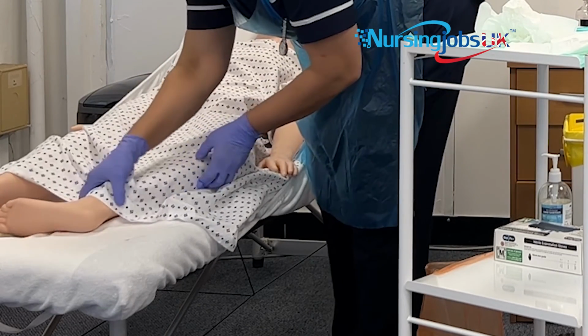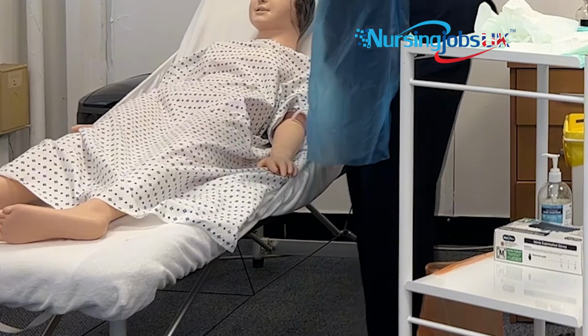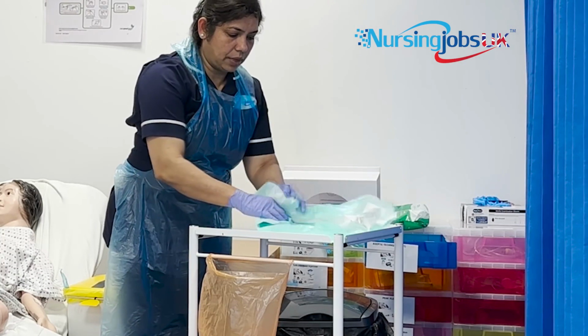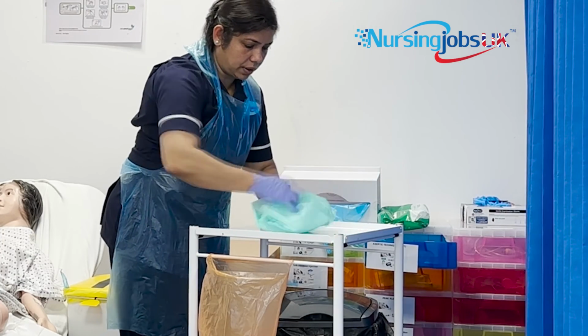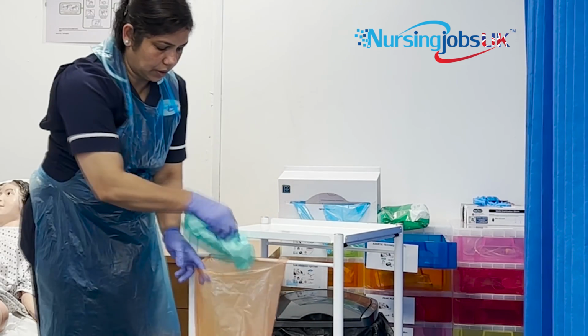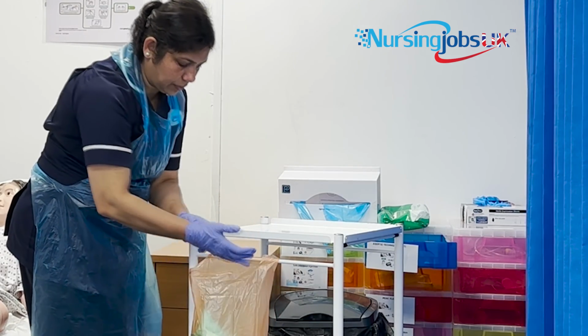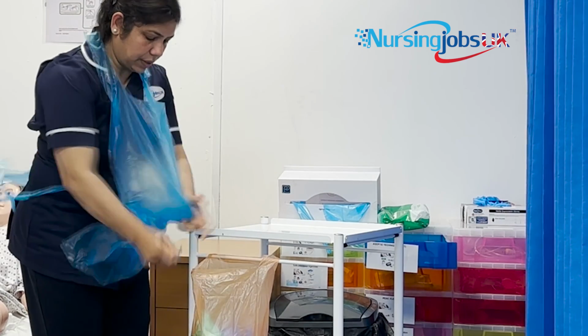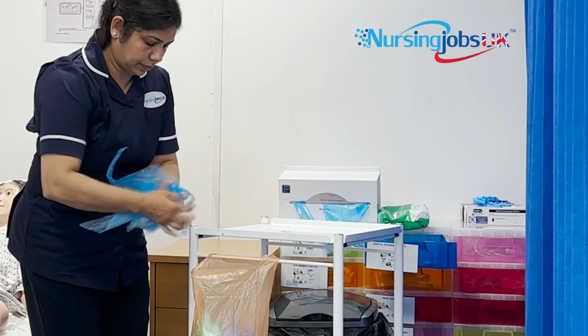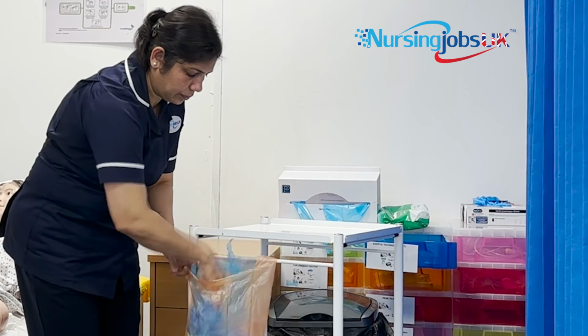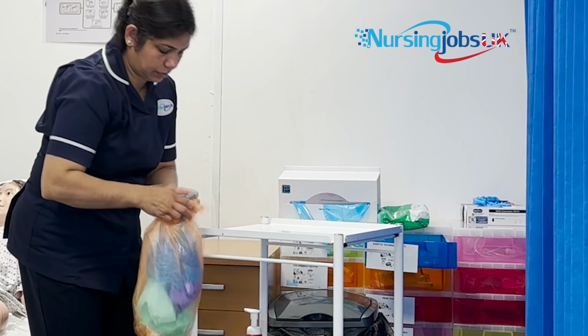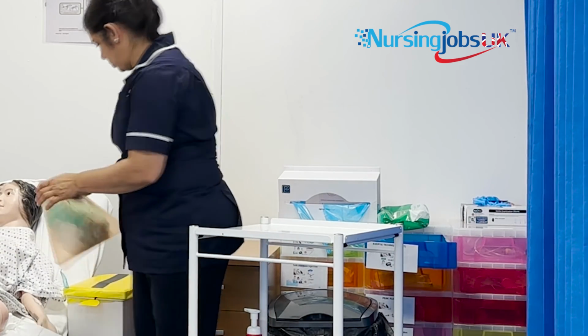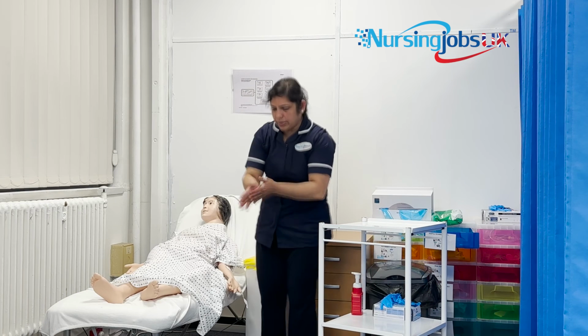Are you in any pain or anything? Are you comfortable there? So now you need to take out everything. This one, and you will be able to take out your gown and gloves as well. So now I need to gel my hands.